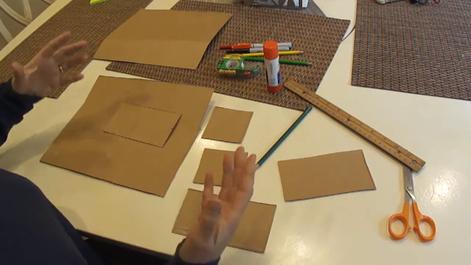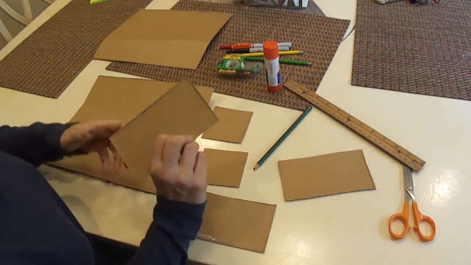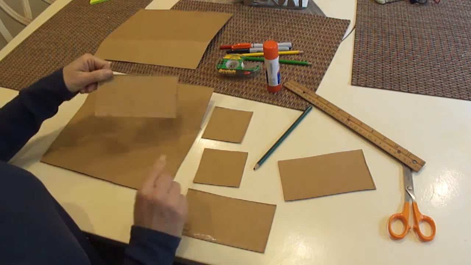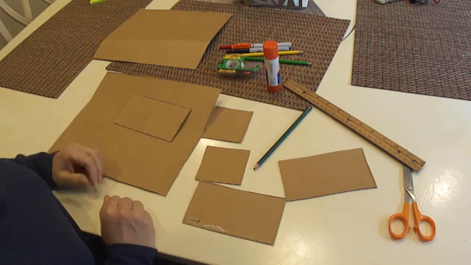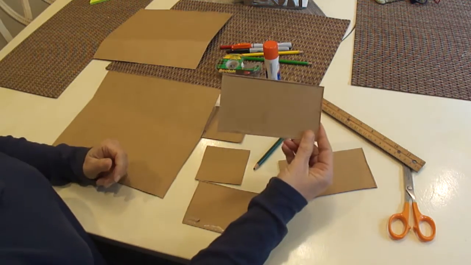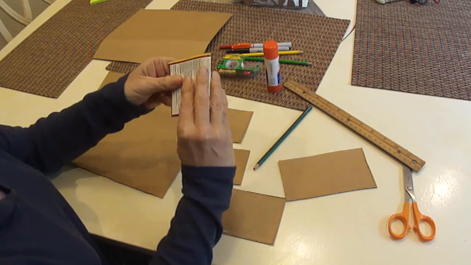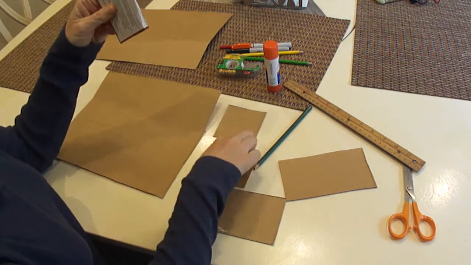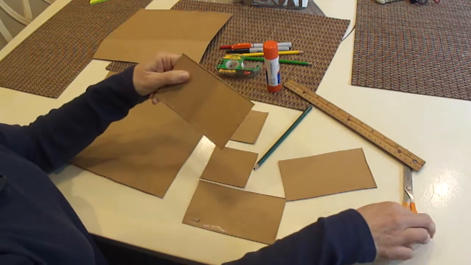I'm going to change it. But my focus is rectangles. I'm going to use this basic shape to help me construct more shapes. So here's my one rectangle. If I fold this in half, I can make two squares. So I'm going to do that.